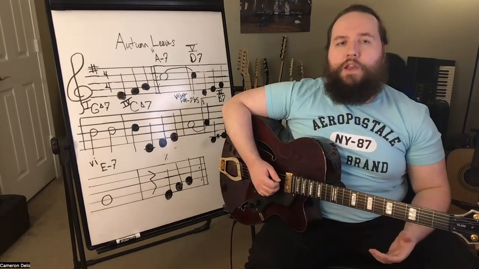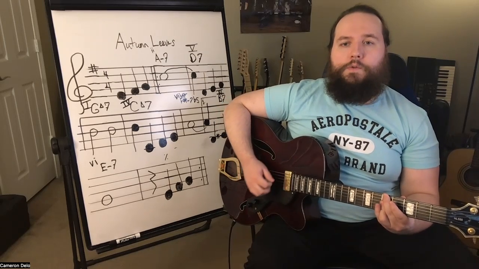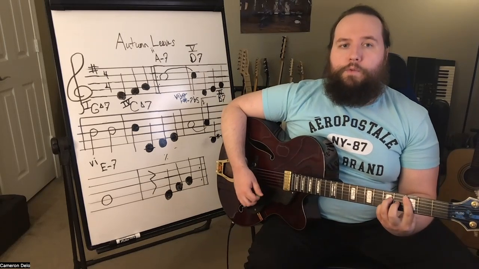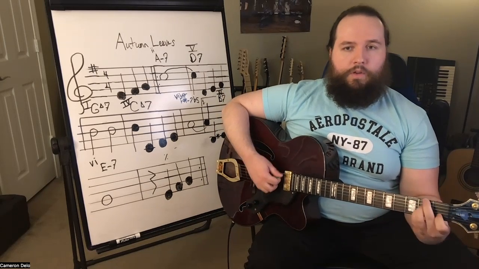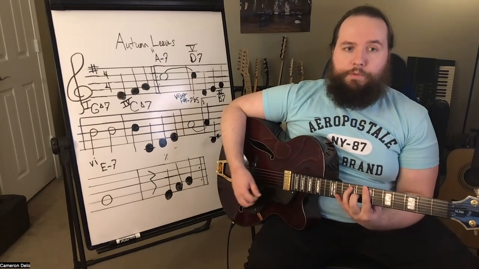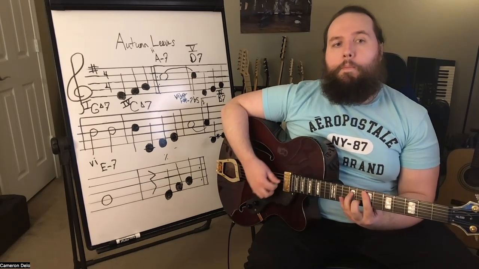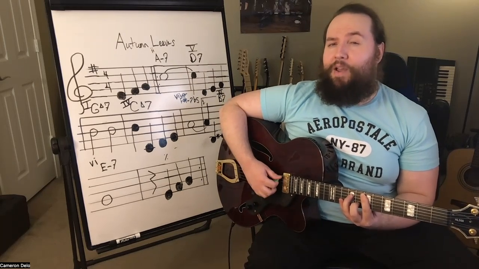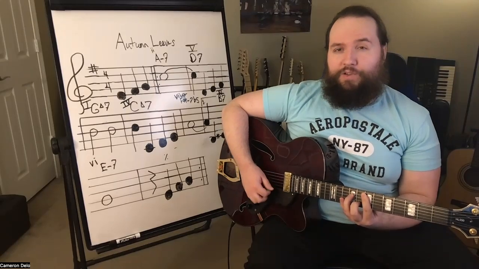So in the initial key, it's 2, 5, 1, major 4, half diminished 7, major 3, minor 7, sorry, I should say 6, that is a minor 7 chord, minor 6.